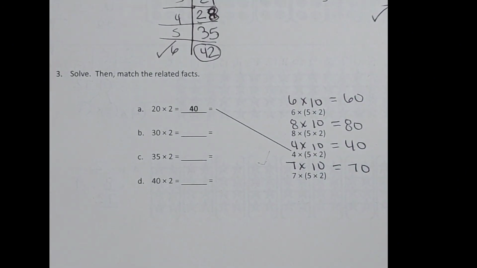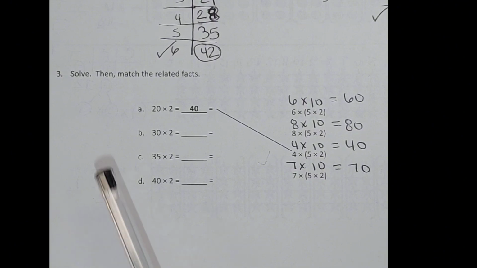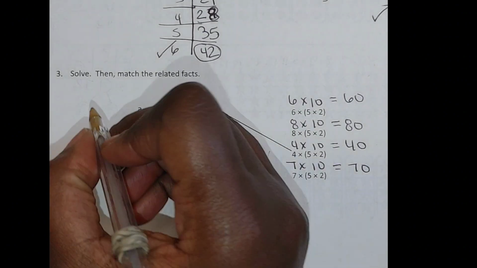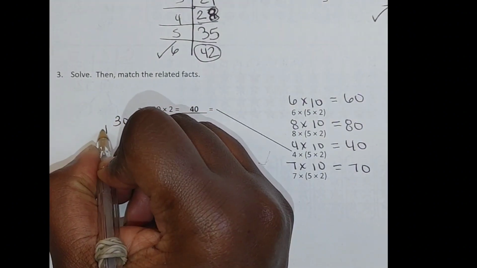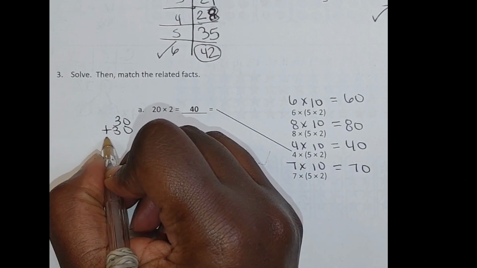Okay, now we have to match it with the equations on the left here. And we have to solve them. Now, if you already know what 30 times 2 is, that's awesome. If you don't, all of these are doubles, which means you're adding the number to itself. Anything that you multiply times 2, you can consider it a double, right? So 30 times 2 is the same thing as saying 30 plus 30, which is 60.